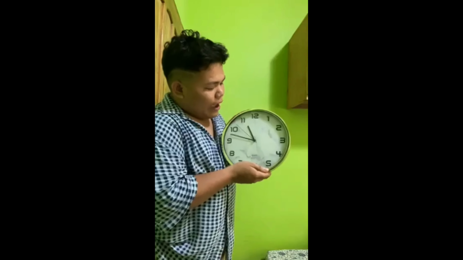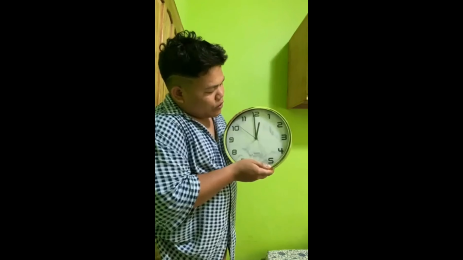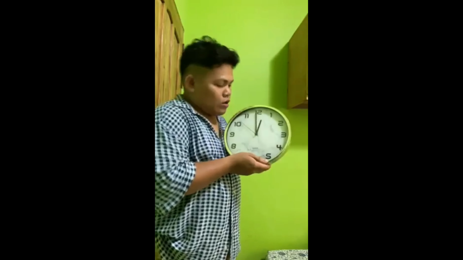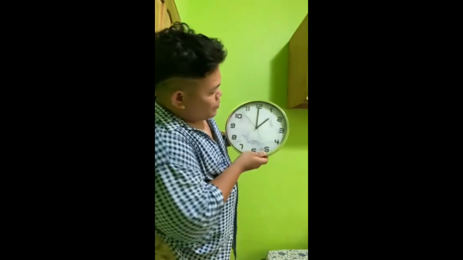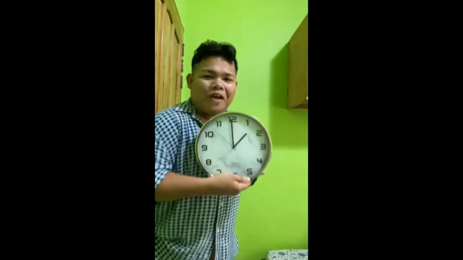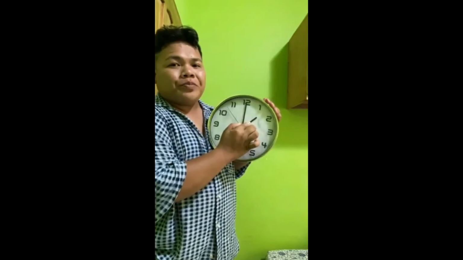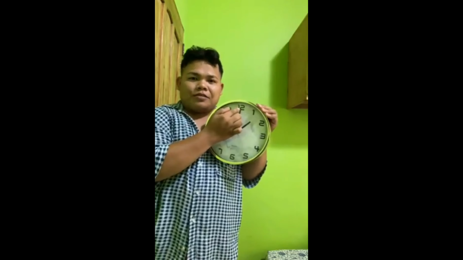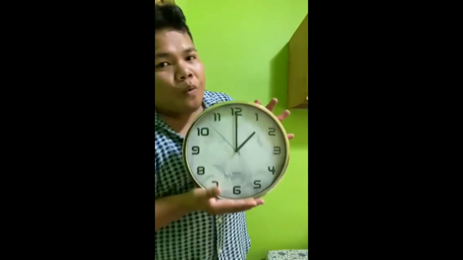If the short hand points to this number, what time is it now? If the clock points here, it's 1 o'clock. Very good. This one points at the hour, and this one points to the minute. So it is 1 hour.